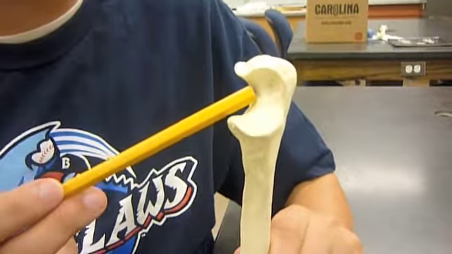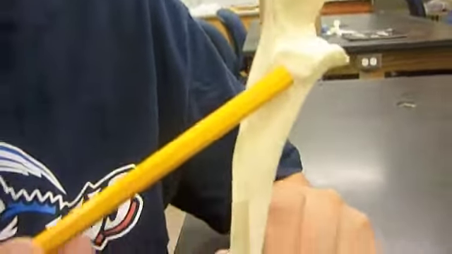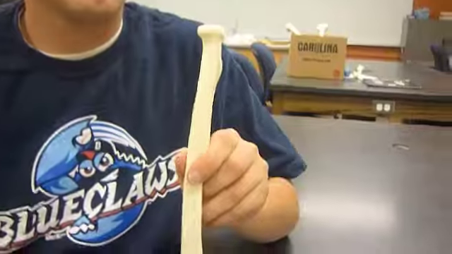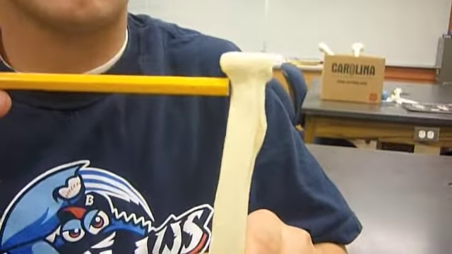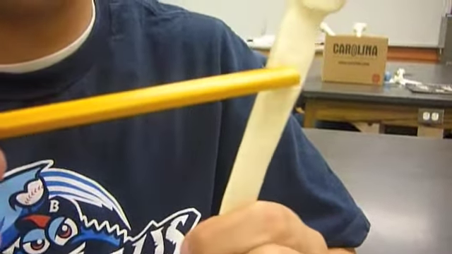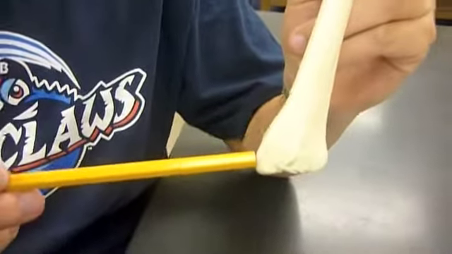This is the trochlear notch. This is the radial notch. This is the head, and this is the styloid process. This is the head. This is the neck. This is the radial tuberosity, and this is the styloid process of the radius.